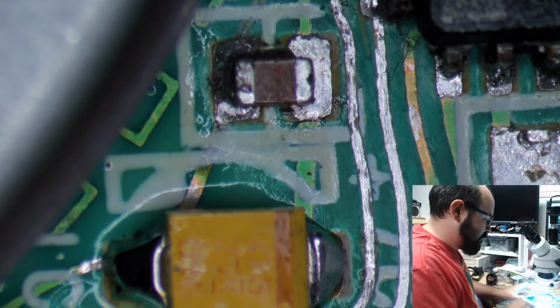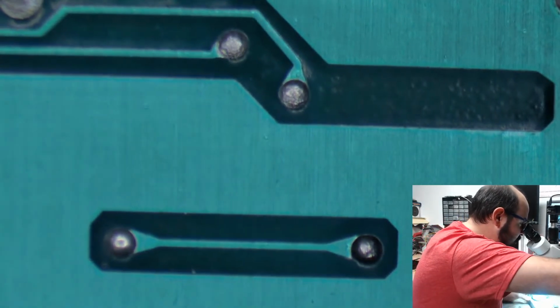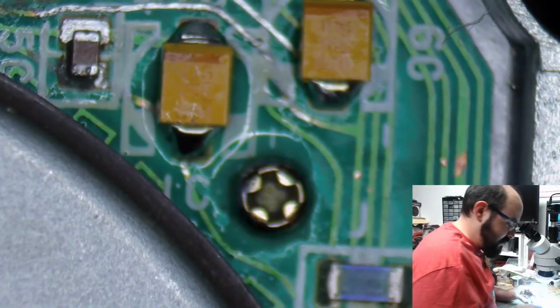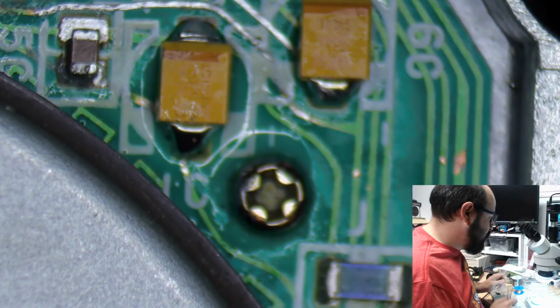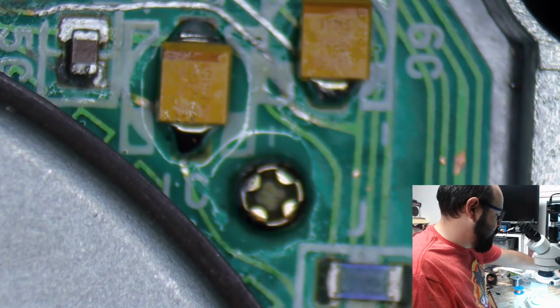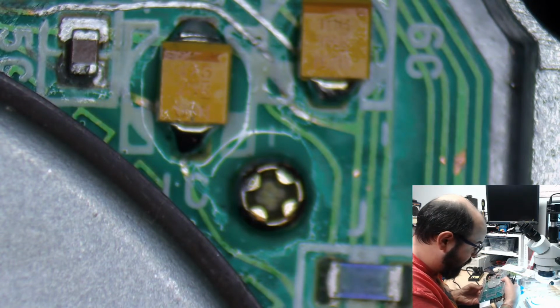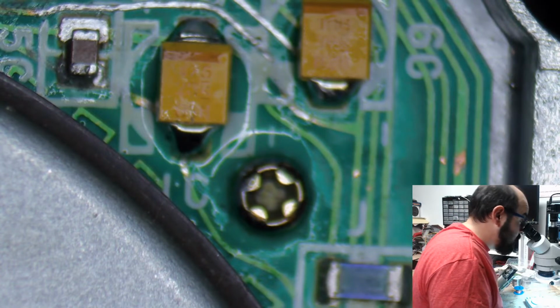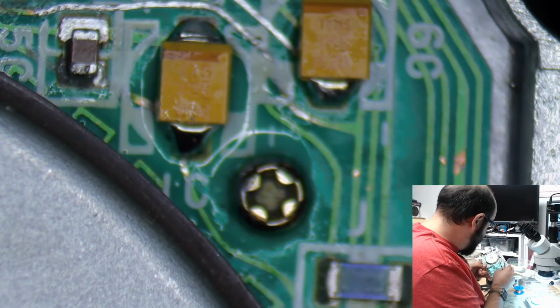I'm just going to touch up some of these traces and put some solder on them, but we do have our capacitors replaced. Yay! So that is very nice. We don't have to worry about those leaking any further. I did a much worse job on mine. The leakage, rather, was just horrible on mine. So good to know that that's no longer going to be a problem.